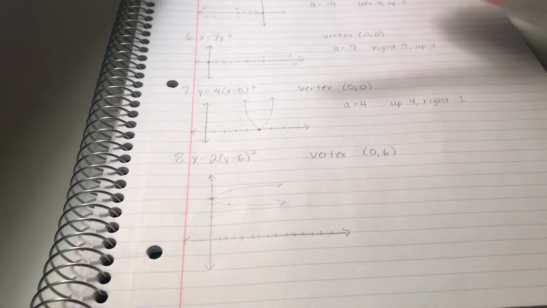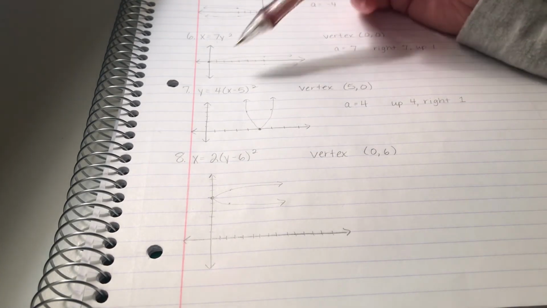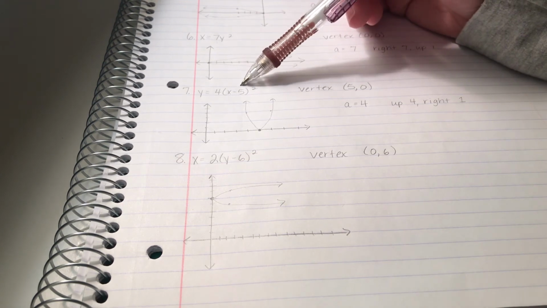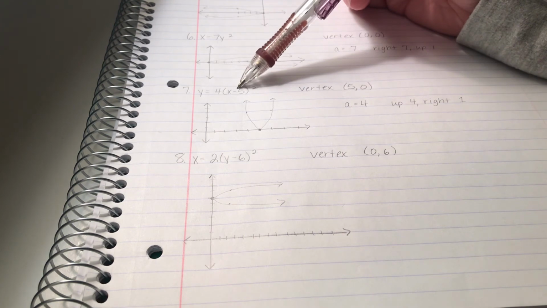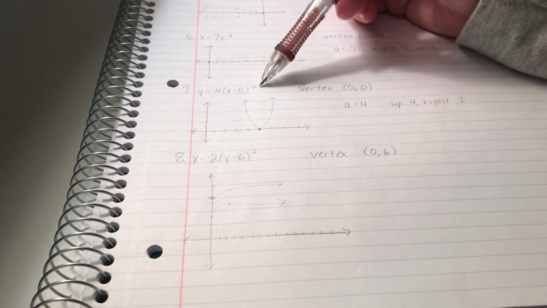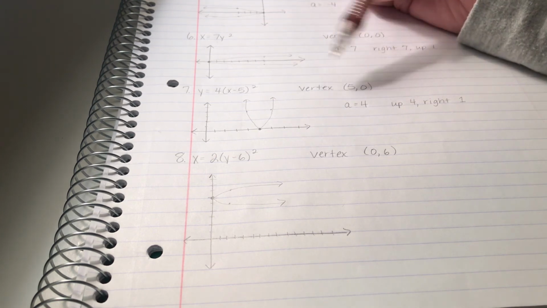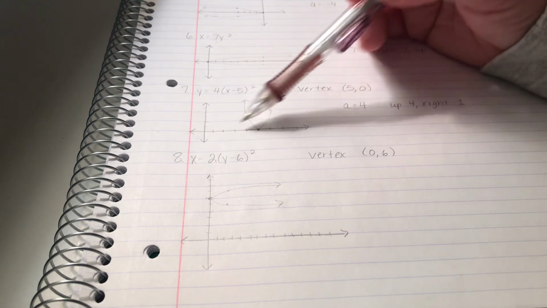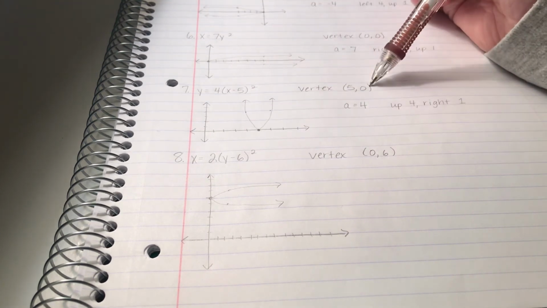Number 7, y equals 4 times x minus 5 squared. So this is the first time we've actually got an h. So we use that negative 5, but we flip the sign, right? So 5, and then there was not a k, so 0. So 5, 0. So here is our graph. We're going to plot our vertex at 5, 0.